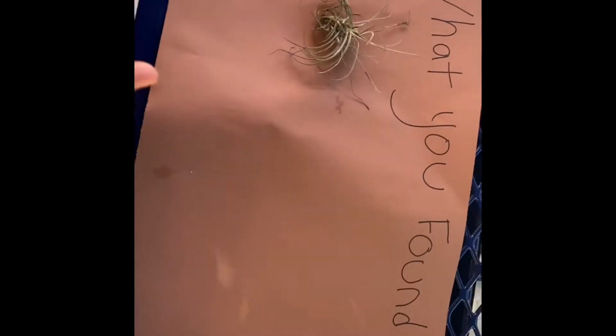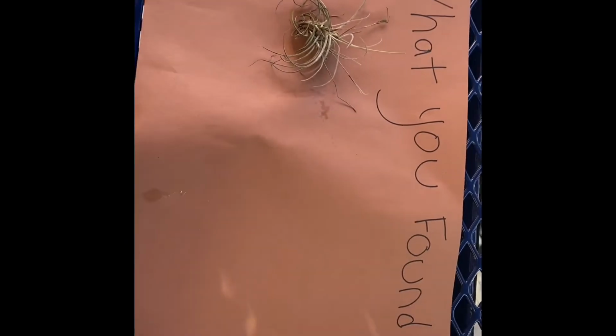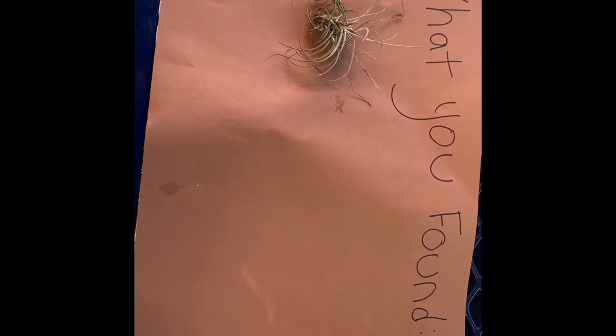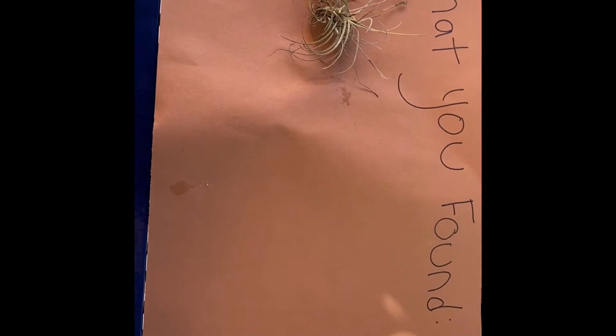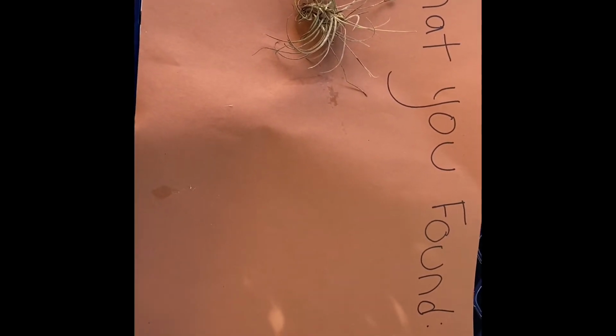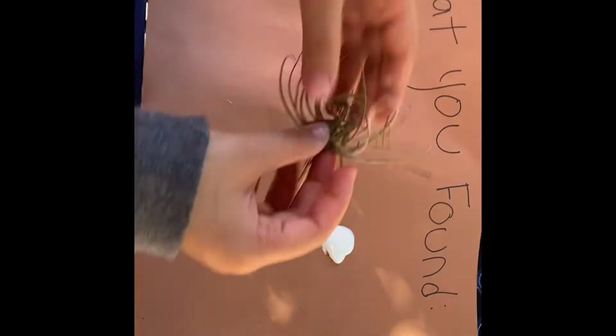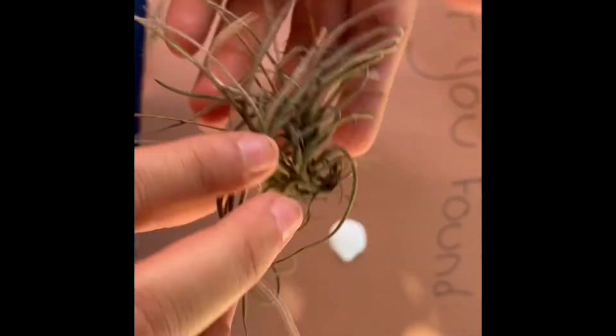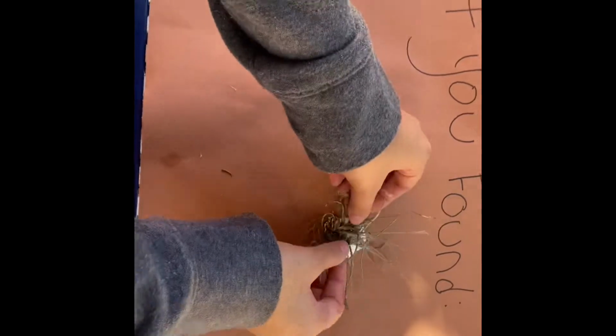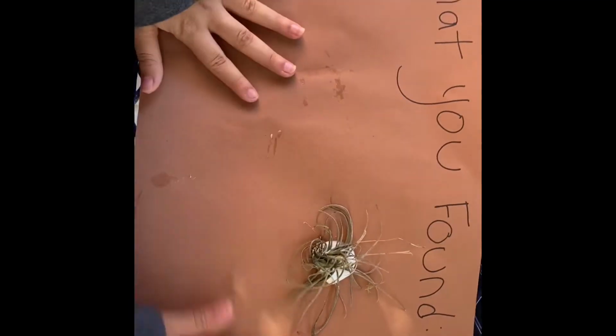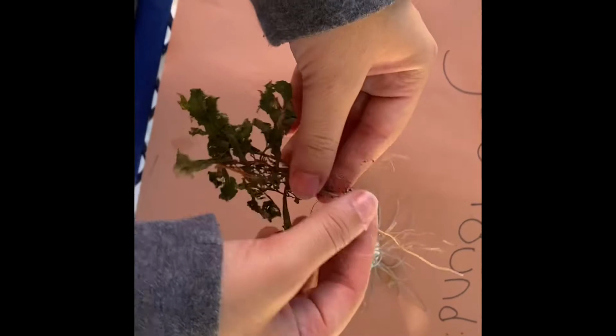Okay, now we're gonna start gluing all of the things we found onto our paper. Okay, now I'm pouring my glue and sticking on the moss I found. This is a big piece of moss. It's very stringy, has a lot of really interesting textures on it.